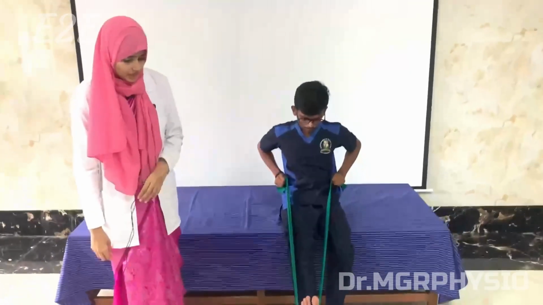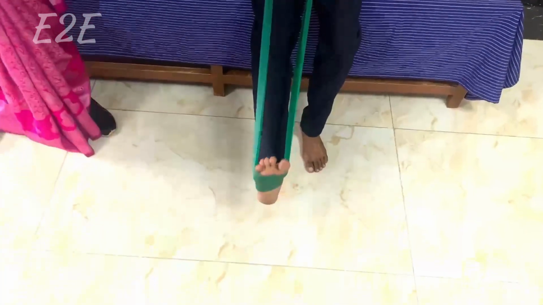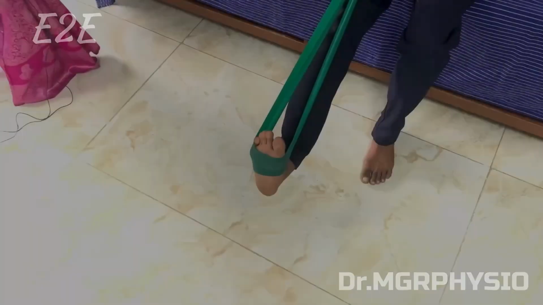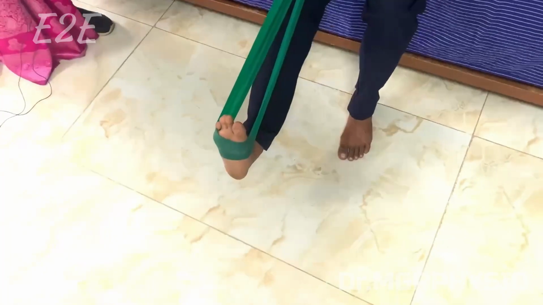So concentric, isometric and eccentric. We'll see the demonstration. With the help of the TheraBand, ask the patient to perform the dorsiflexion. It should be repeated for 10 to 15 times, followed by isometric contraction of the dorsiflexors and the eccentric contraction.